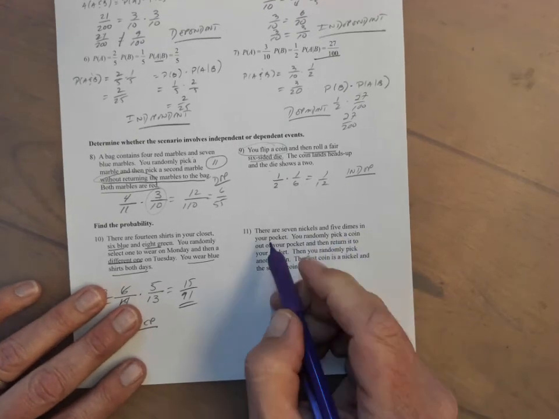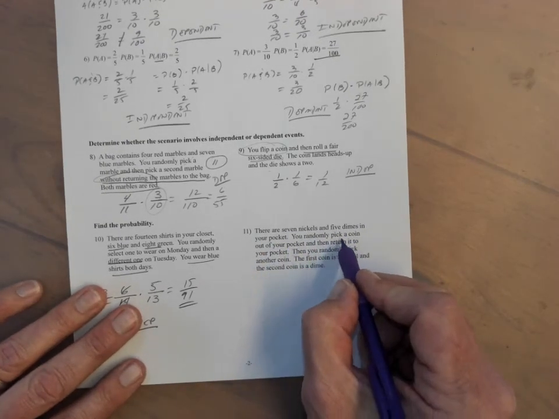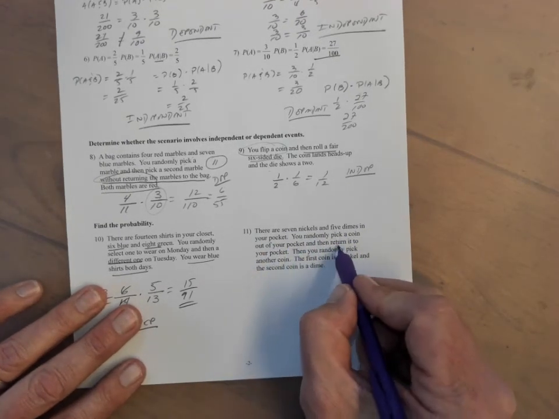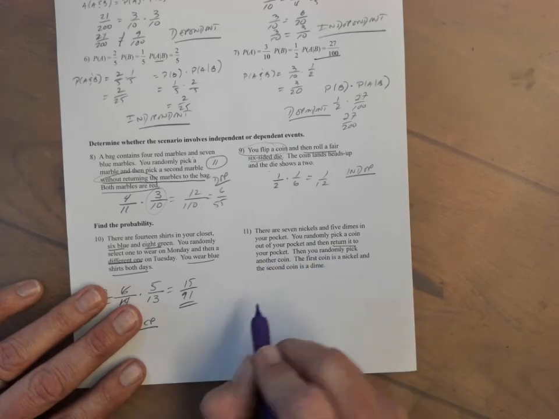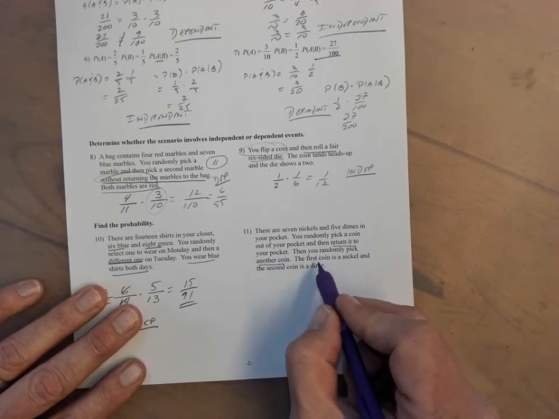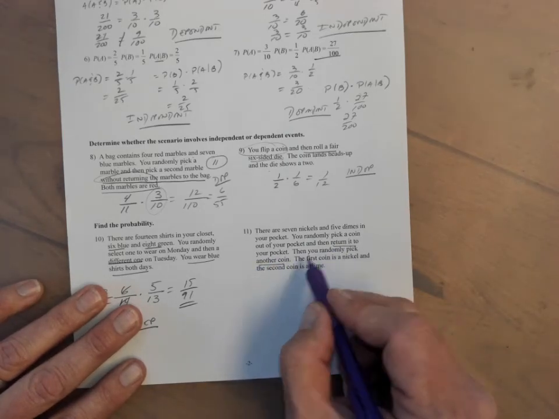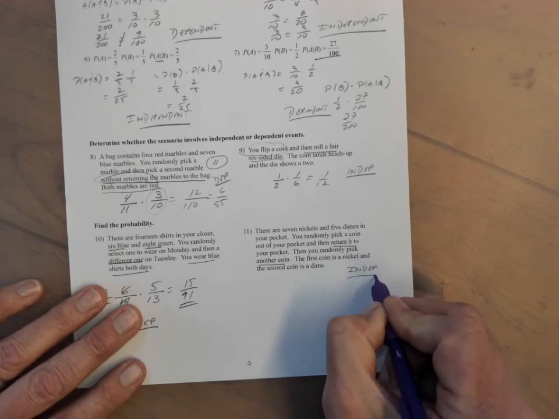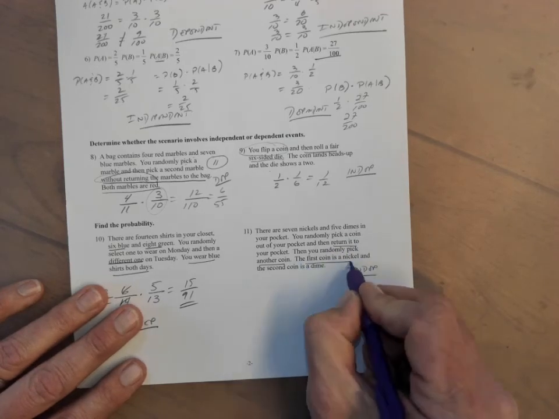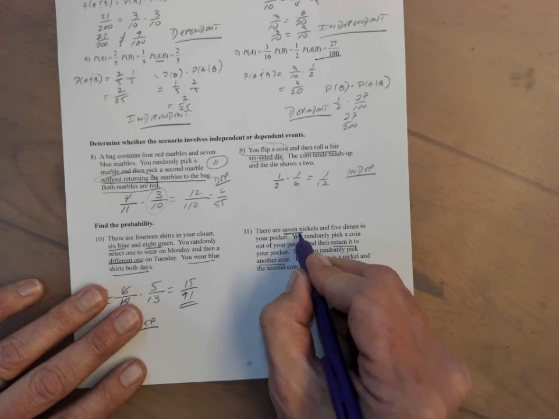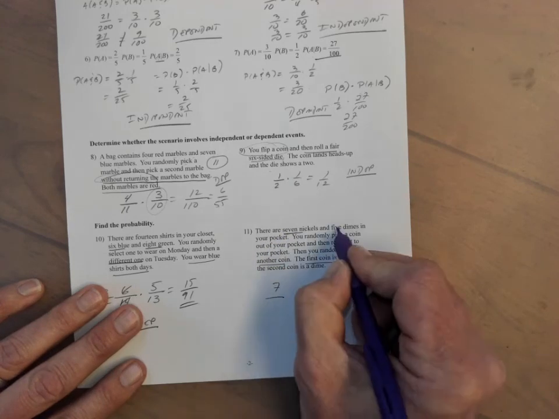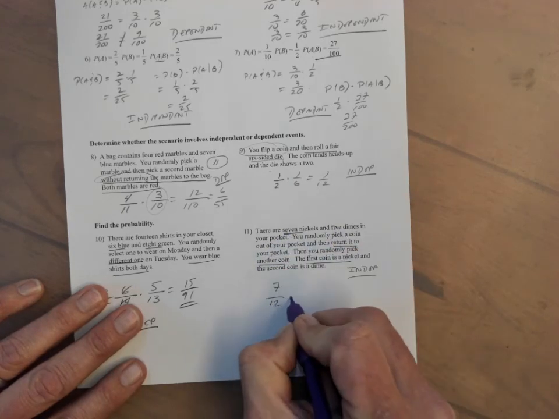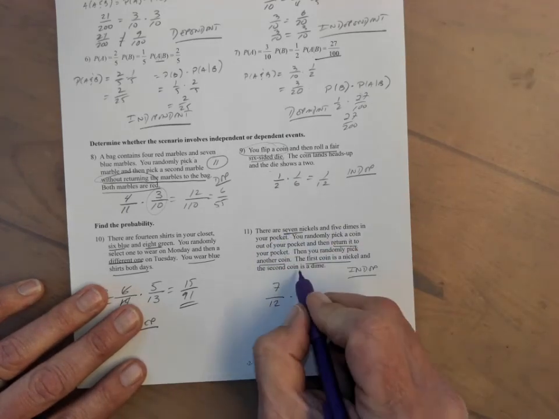Here, 7 nickels and 5 dimes. I randomly pick a coin out of my pocket, return it, and then randomly pick another coin. Okay, so because we're returning the item, these will be independent events. The probability that the first coin is a nickel, well, there's 7 nickels divided by 12 total coins, times, now the second time we want to pick a dime.